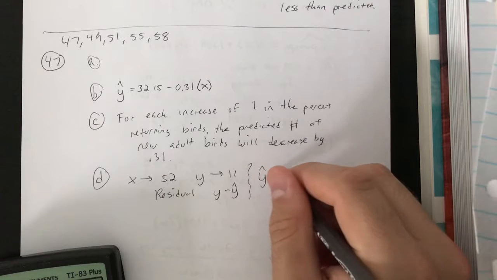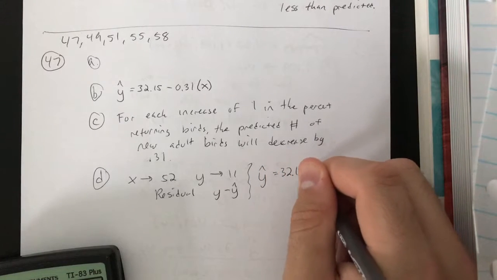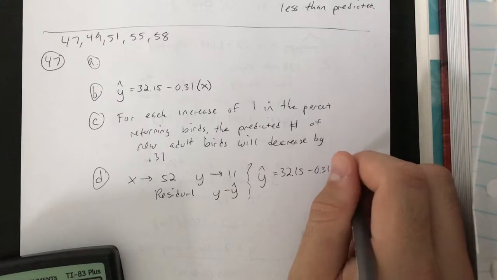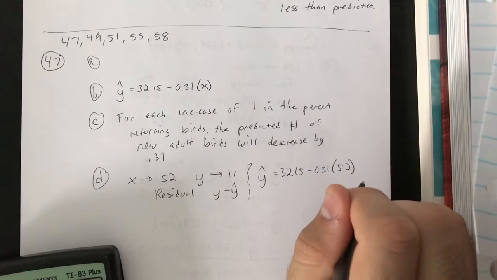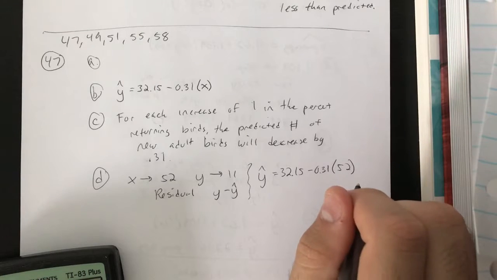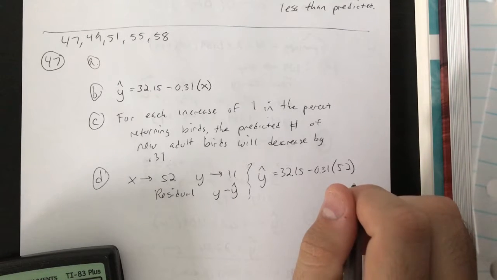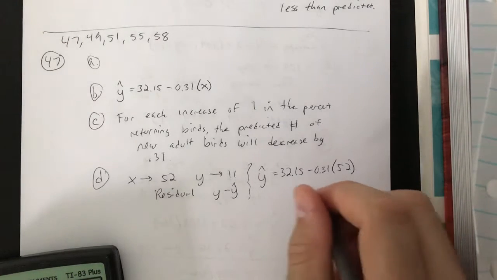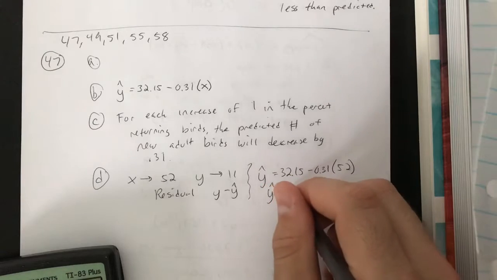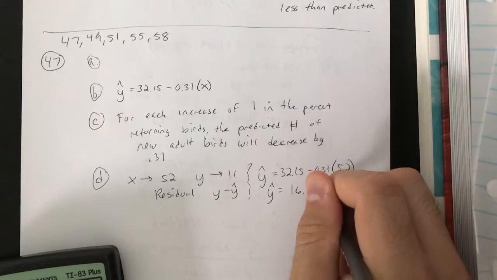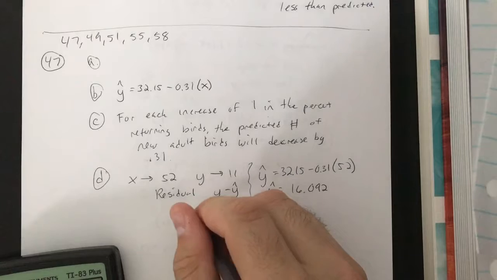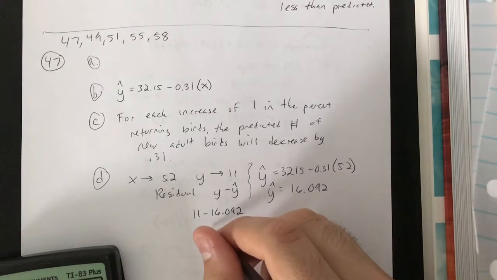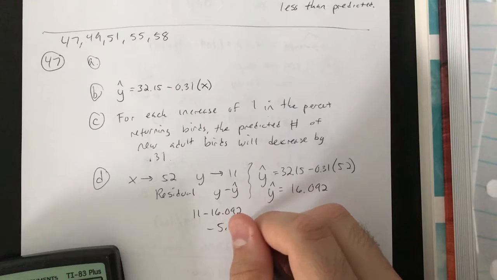So Y hat is going to be 32.15 minus 0.31 times 52. And when you do that in your calculator, you get 16.092. So the residual is going to be 11 minus 16.092 and you're going to get negative 5.092.